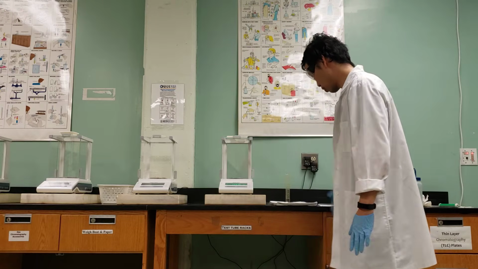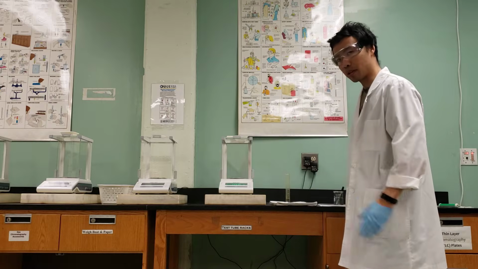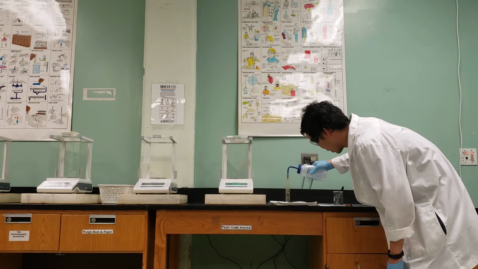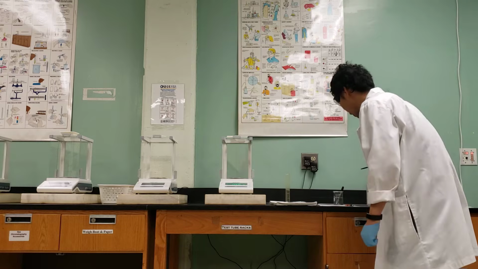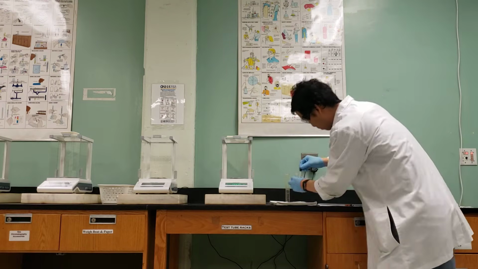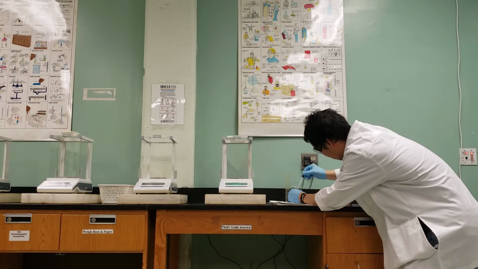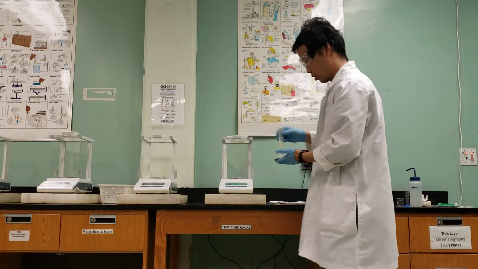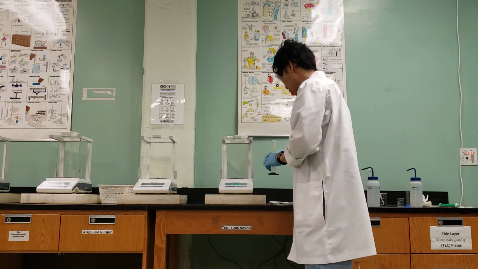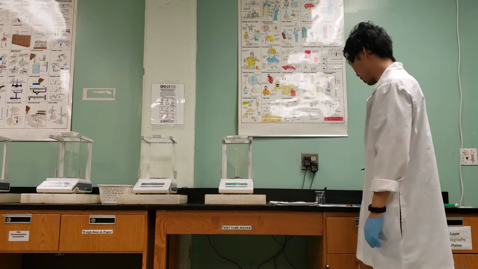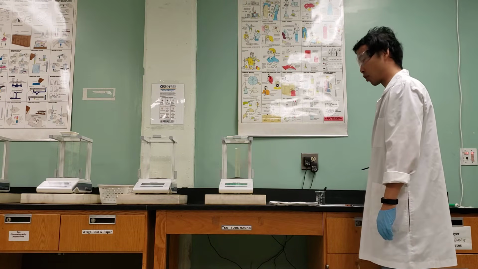The next step is step 4. I'm going to measure it up to 30 mils. Again, going up to 29, and then using our dropper to get it up to 30. So we have your 30 mils of water. And this gives us a mass of 50.837 grams.